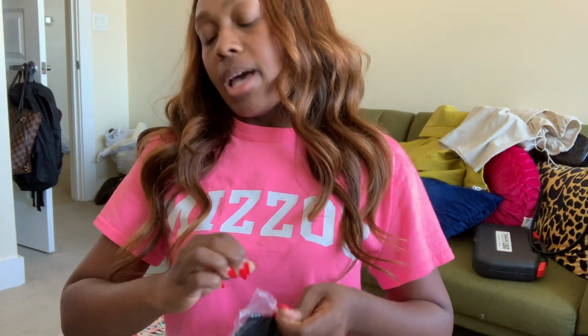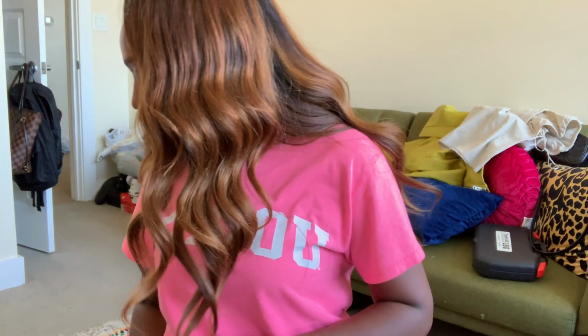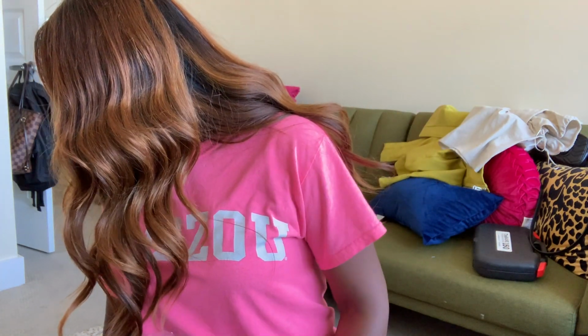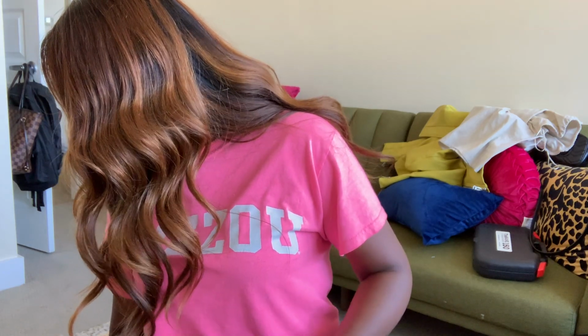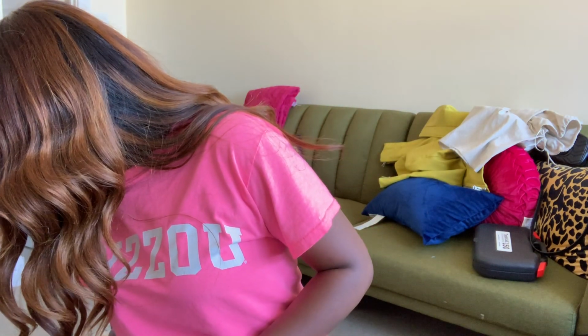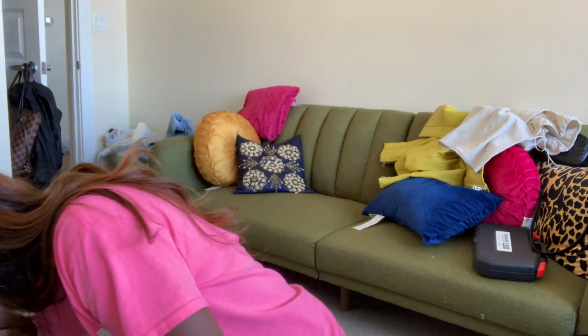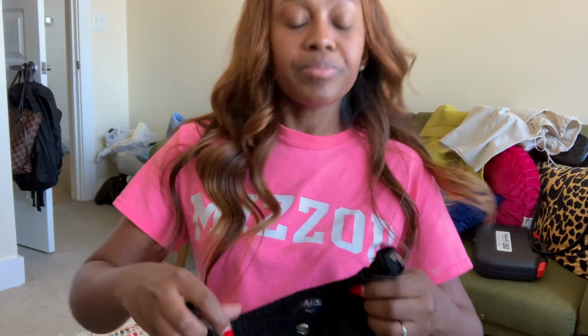This is the other one, which is like a basic black jumpsuit. It was super cute on the model, so I was like, why not? So I think this whole order cost me a little bit over $100. It was $121, so not too bad. The denim jumpsuit was $10.75, so that's probably how much the last one cost me. And then this black one was $9.50.